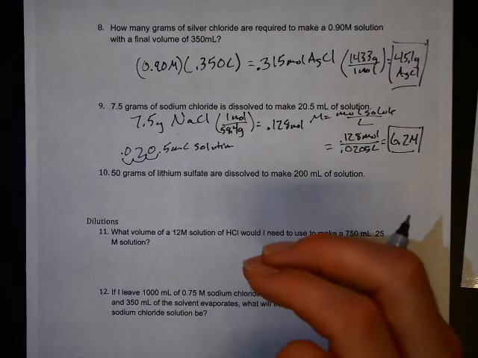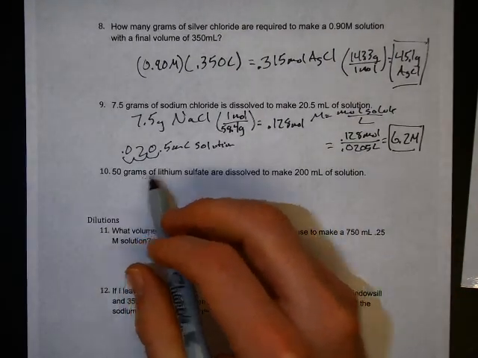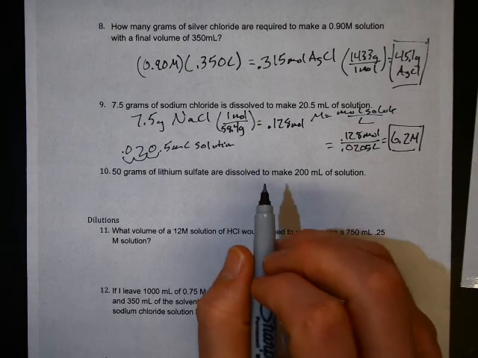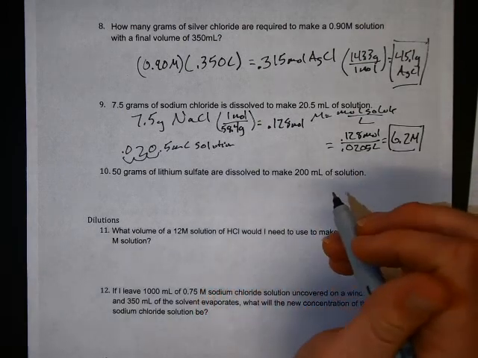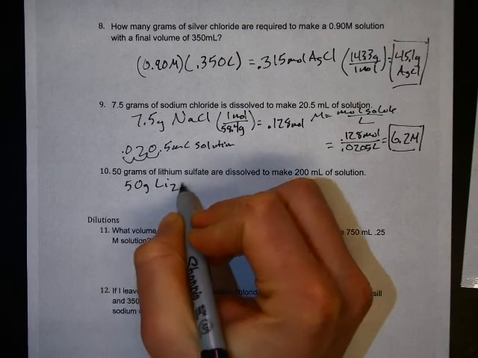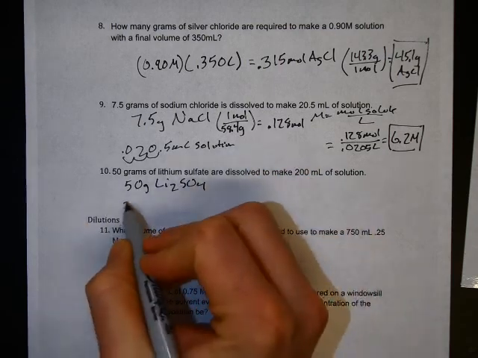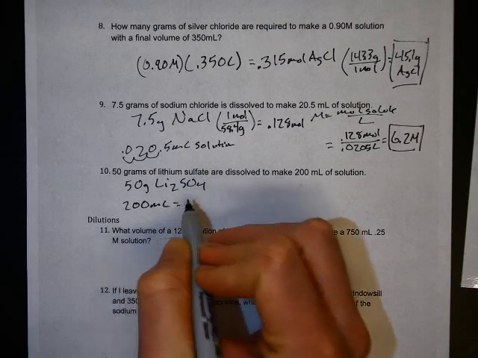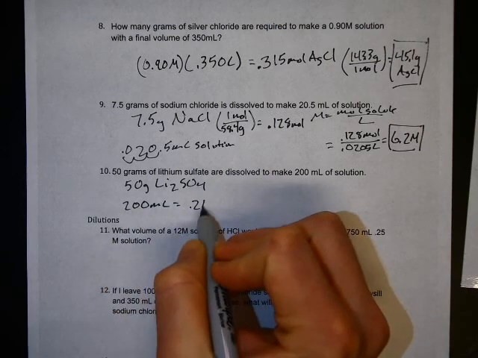Number 10 is the same type of situation, given grams, so to calculate molarity I need to be in moles, so I'll have to do a conversion there, as well as milliliters, so another conversion there as well. So 50 grams of lithium sulfate and 200 milliliters. Again, moving decimal 3 spots, I get 0.2 liters.